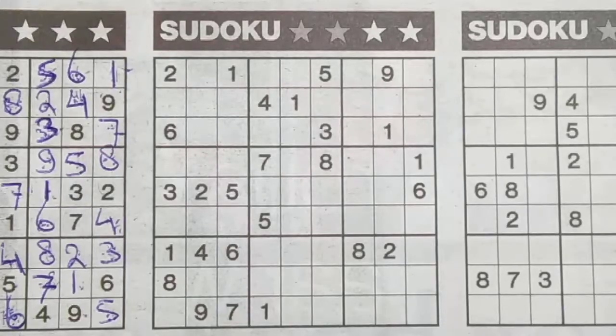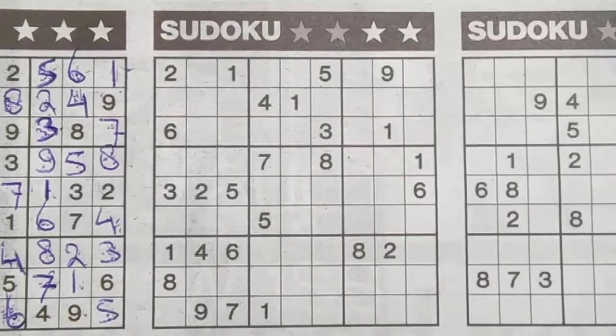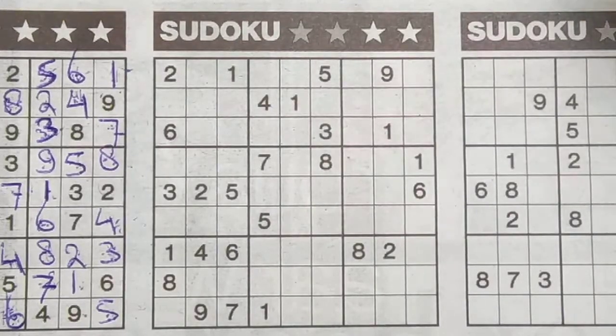Hi again, we are back with the second Sudoku, a Sudoku with 2 stars. So let's get started.